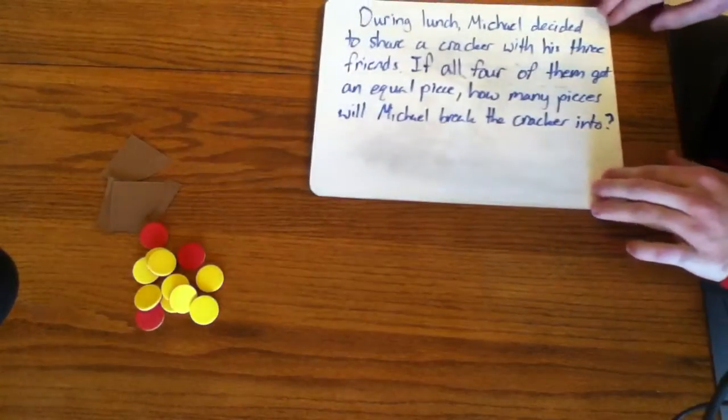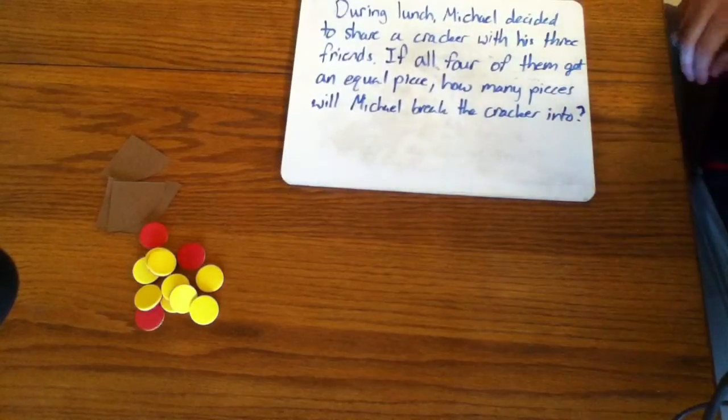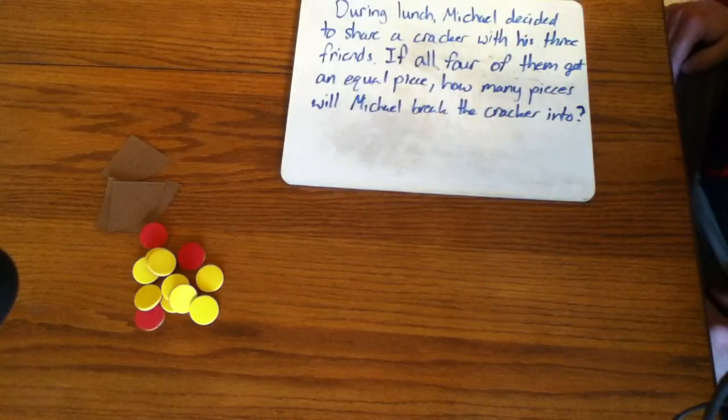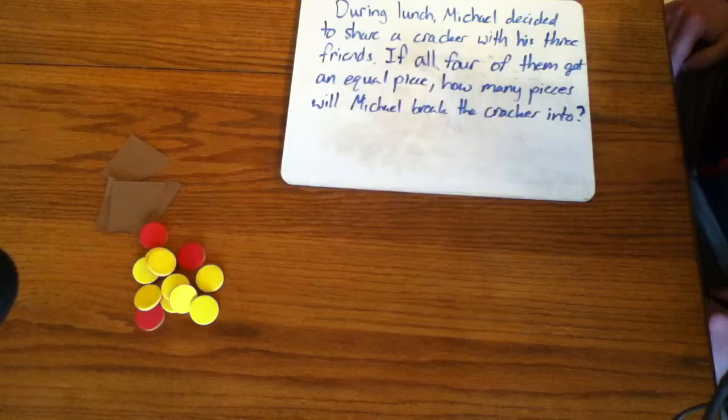So our first problem is, during lunch Michael decided to share a cracker with his three friends. If all four of them got an equal piece, how many pieces will Michael break the cracker into?